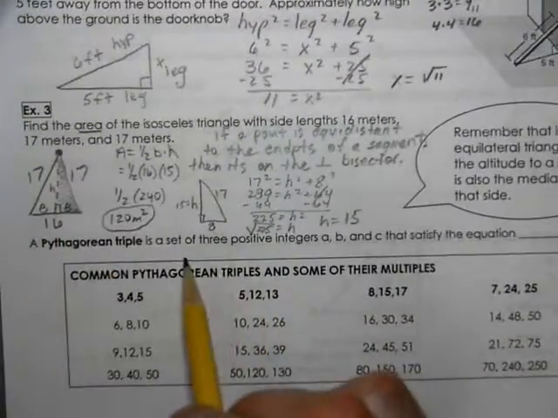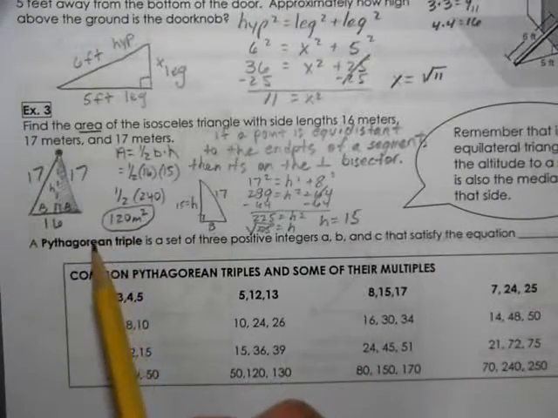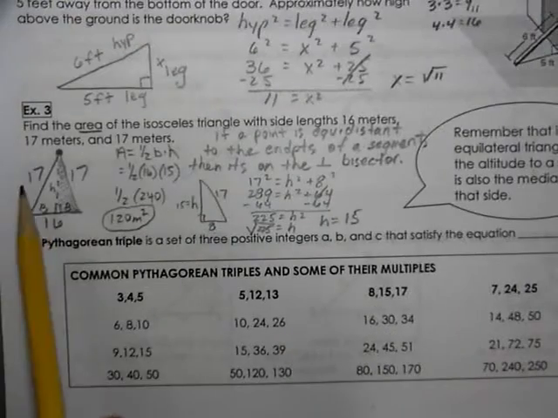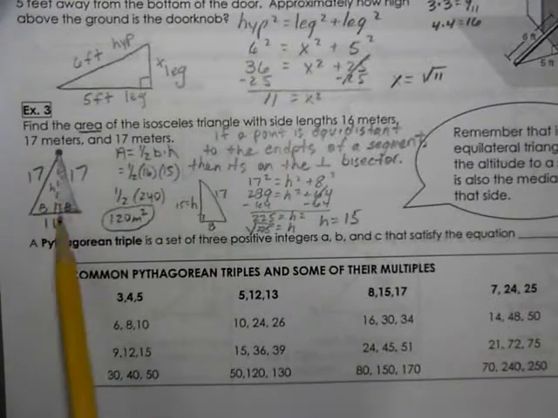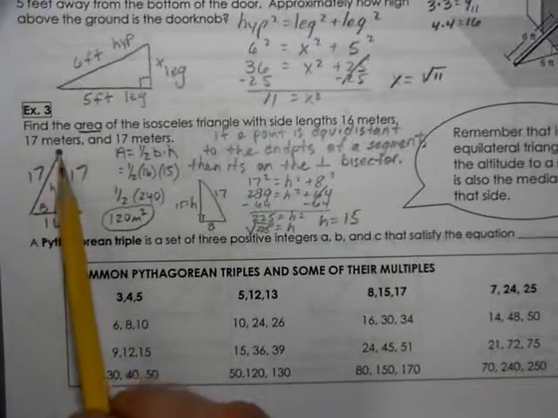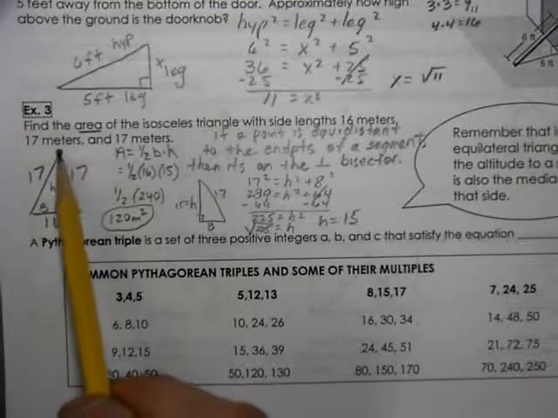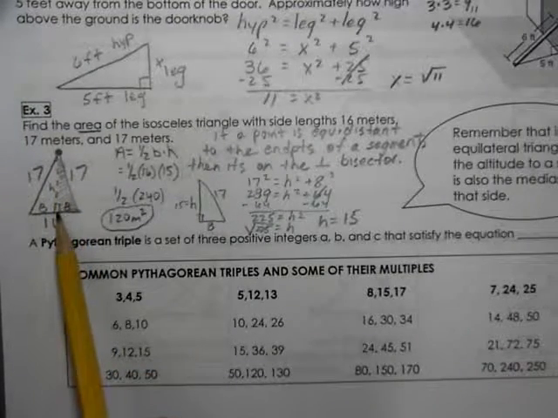So that's a pretty involved question. Be sure you understand some of the details about it. Here we have an isosceles triangle. It's equal distance down to the endpoints. So we know that the point where the two congruent sides touch is on the perpendicular bisector.